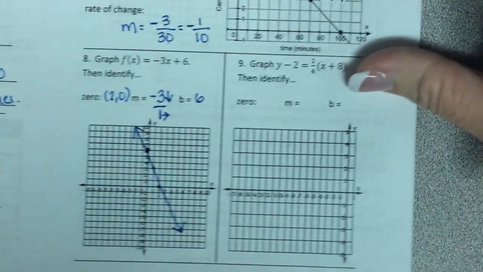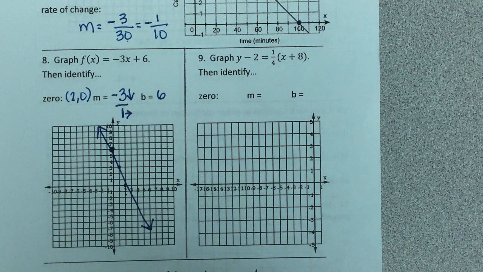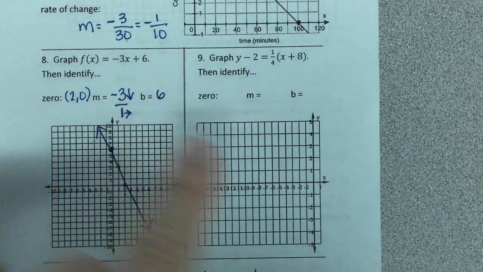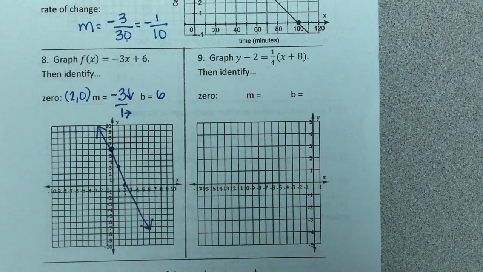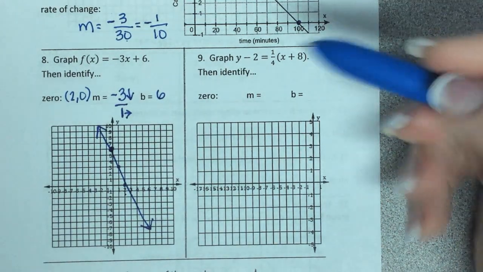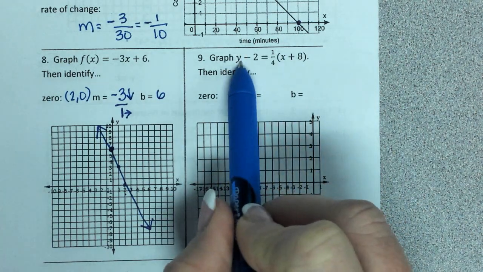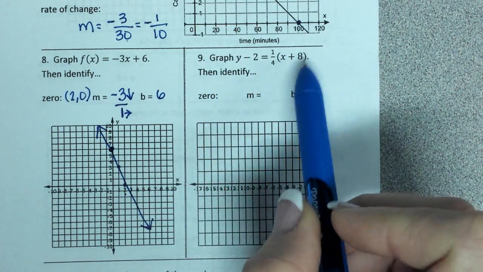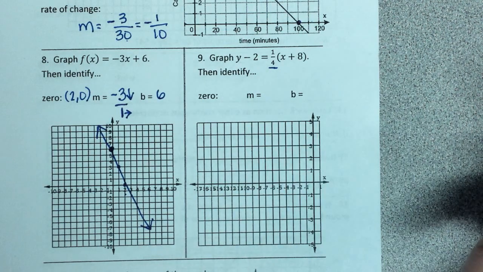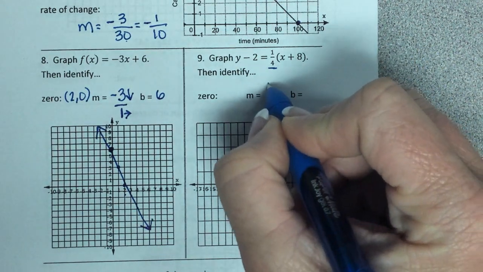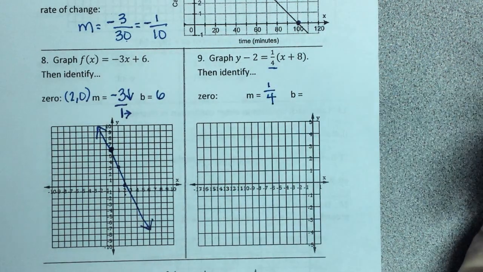Okay, number 9. 9 says graph y minus 2 equals 1 over 4 times x plus 8. And then it wants us to identify the key features. One thing that we can identify from our function here, and we have to recognize that this is in that point slope form, and this value right here is my slope. So my m equals 1 over 4.